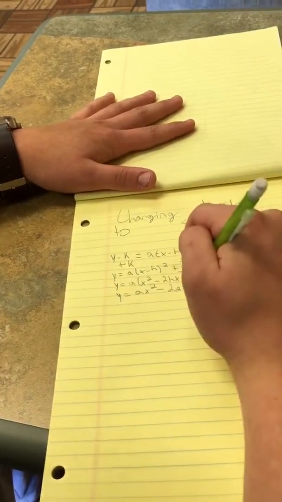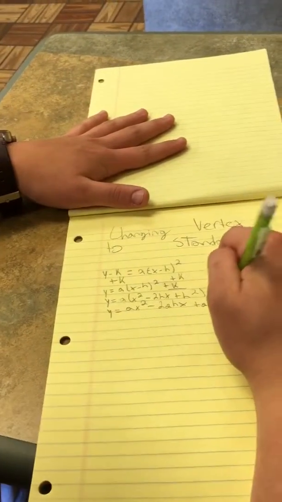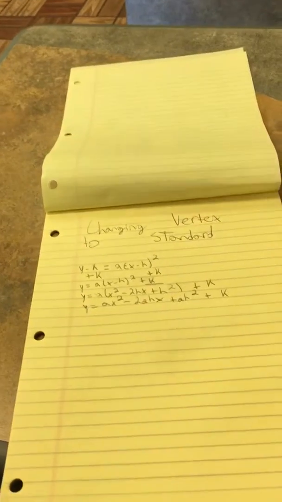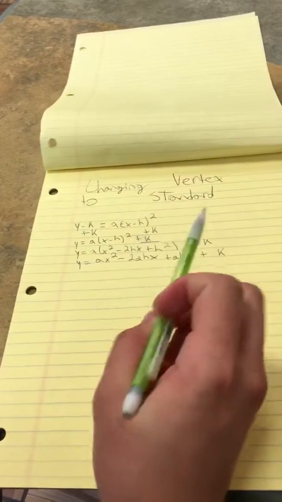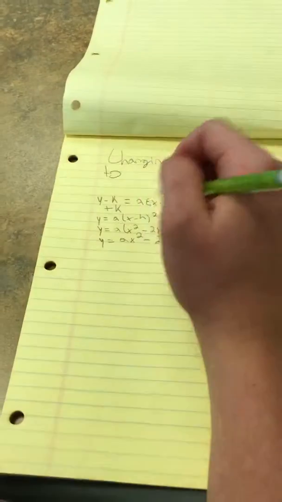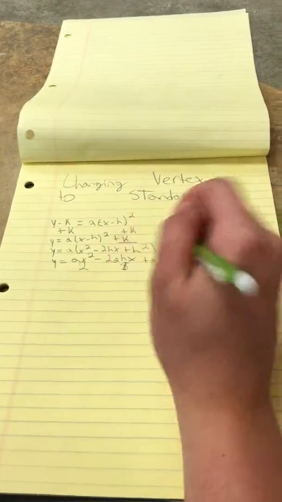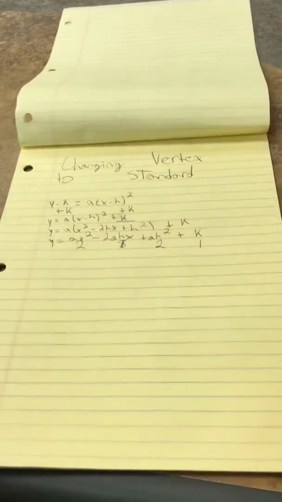This is in standard form with b equals negative 2ah and c equals ah squared plus k. This is in standard form because the degrees go down. This is a degree of 2, then 1, and 0. And that is how you change vertex form to standard form.